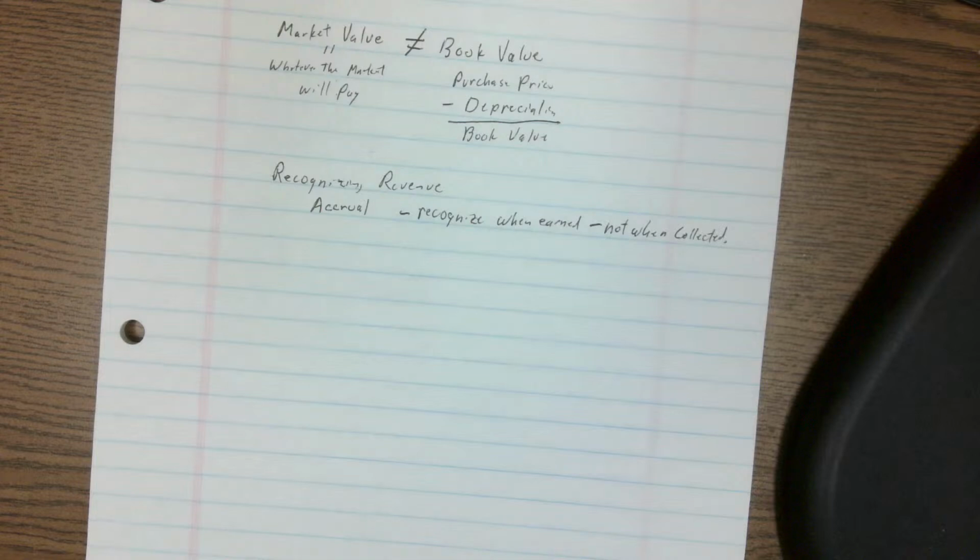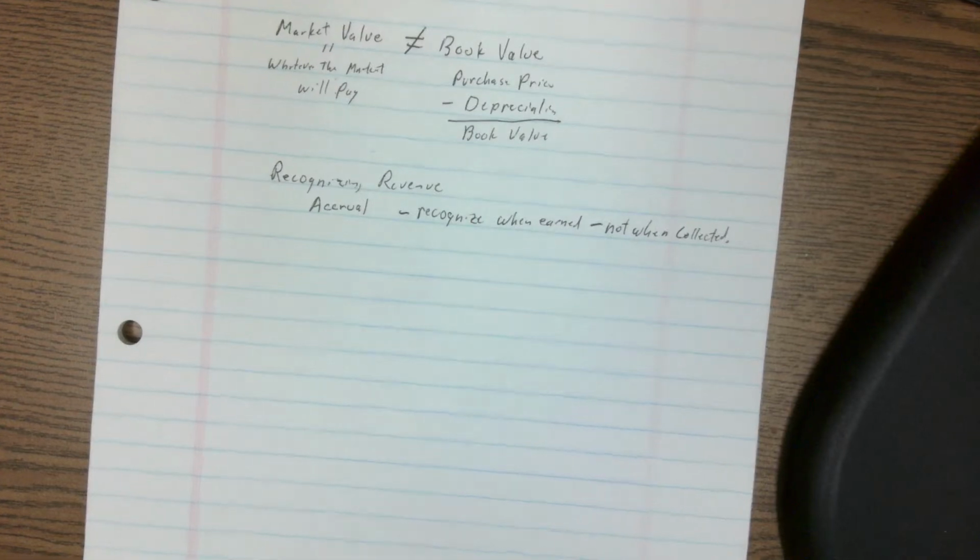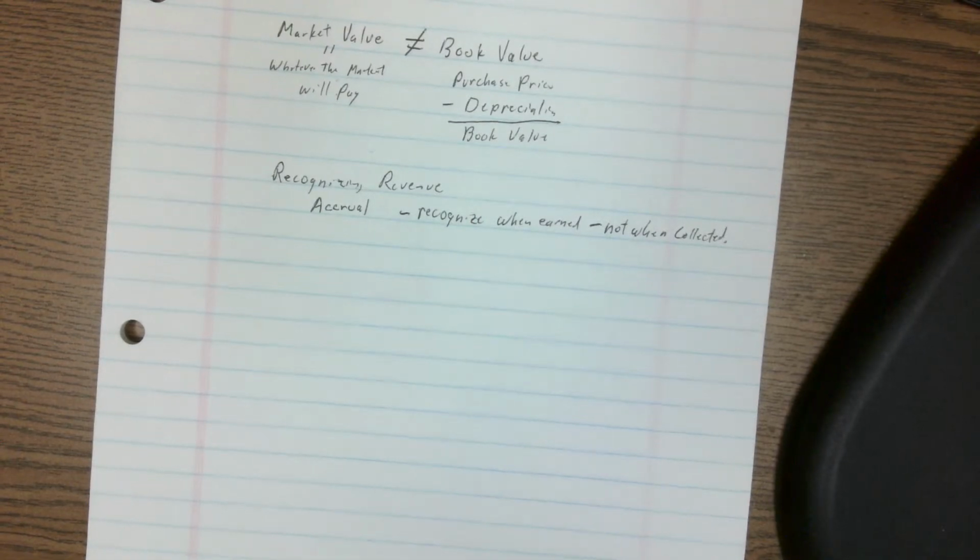But as soon as title transfers to those widgets, we have done what we are obligated to do as the seller, right? And we recognize the revenue. It doesn't matter that you're not going to pay us for 30 days. That's okay. That's how business is done in this country. But we still recognize the revenue when we earn it.